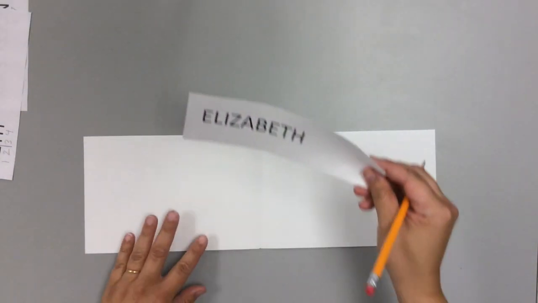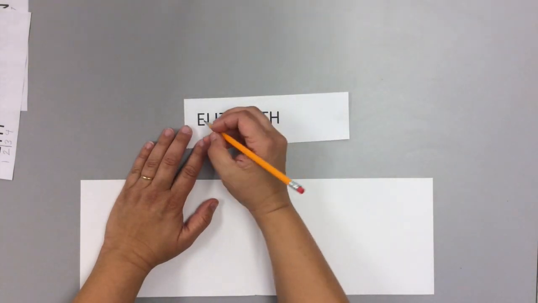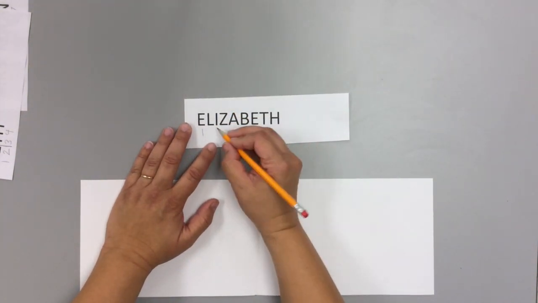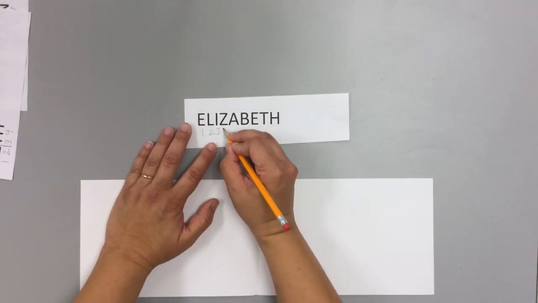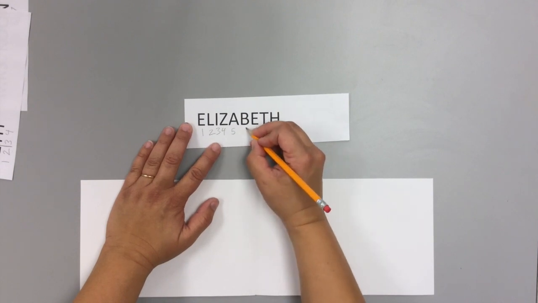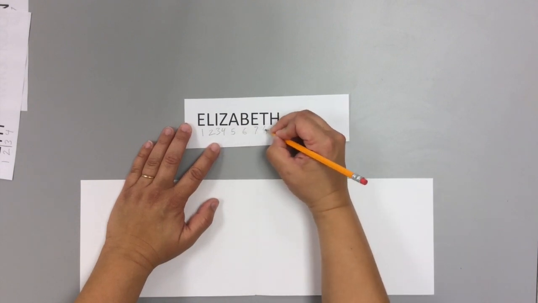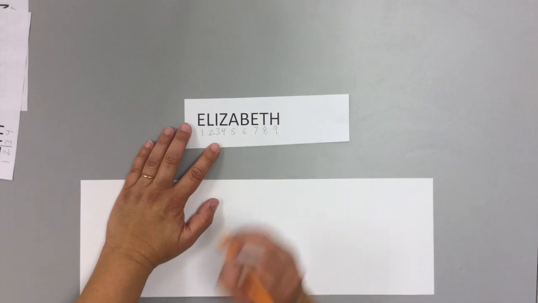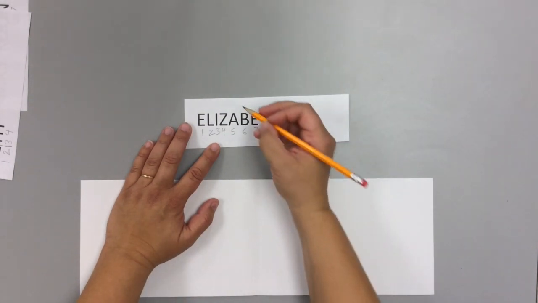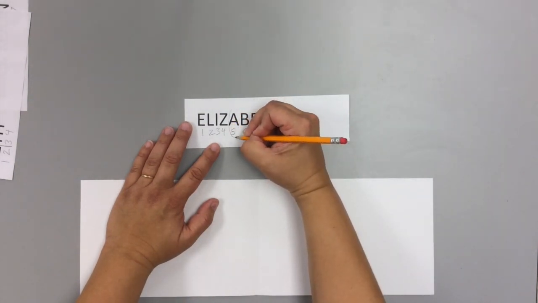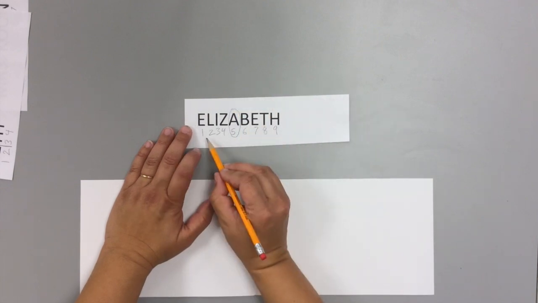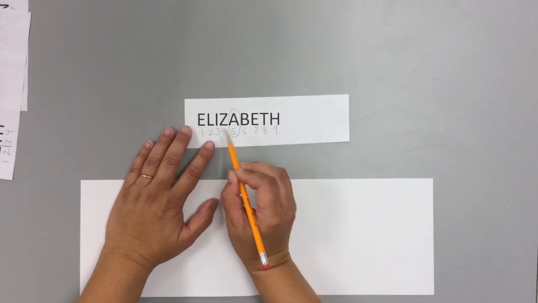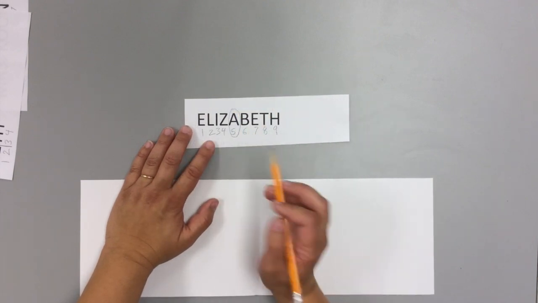Let's do another one. Let's say Beth doesn't go by Beth, she goes by Elizabeth. Elizabeth's a very long name, but it will fit too. 1, 2, 3, 4, 5, 6, 7, 8, 9 letters in that one. The A is the middle letter there because there's 1, 2, 3, 4 letters on this side and 1, 2, 3, 4 letters on that side.